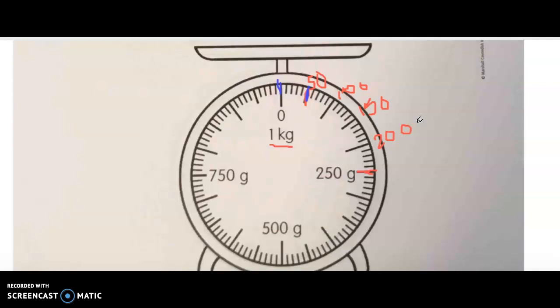Alrighty, so these are skip counting by 10. So we have 10, 20, 30, 40, 50. So once we get to these solid lines that are a little larger, if we fall in between that, we want to additionally count by tens here.